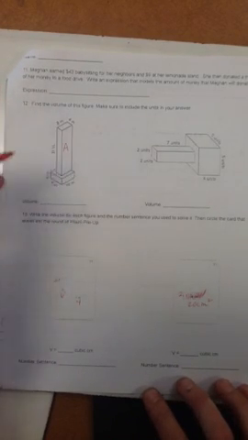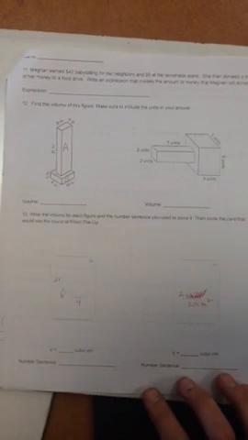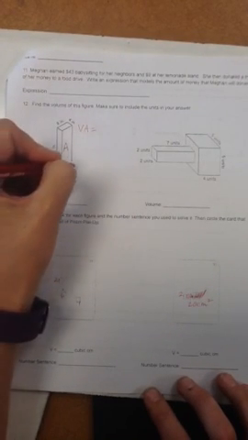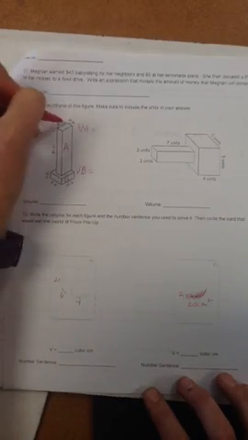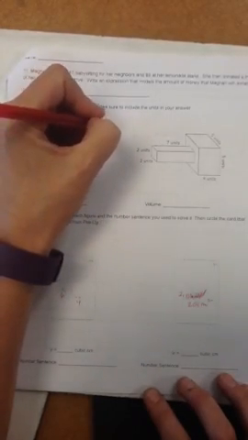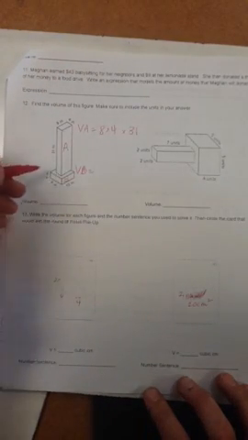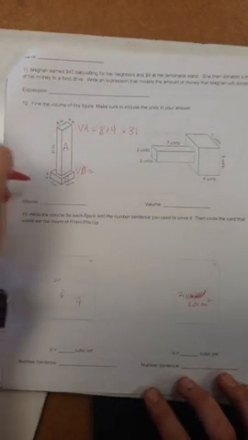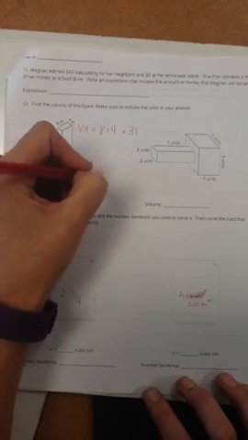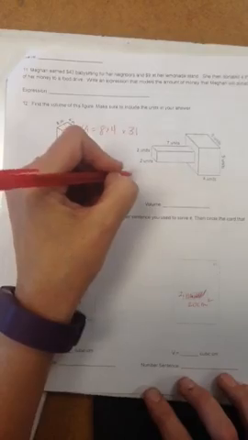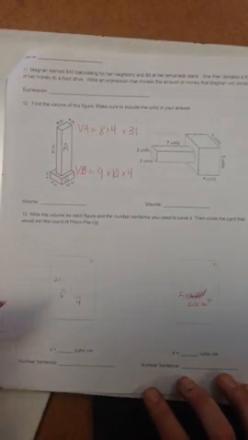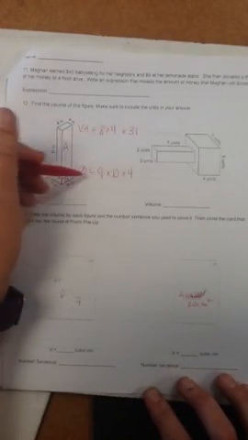So here's prism A, here's prism B. Then we find the volume of prism A, and we find the volume of prism B. So for prism A, we're going to take 8 times 4 times 31. And for prism B, which we have practiced this exact problem before, 9 times 10 times 4, I believe. Maybe one number is different. They're going to do the multiplication.